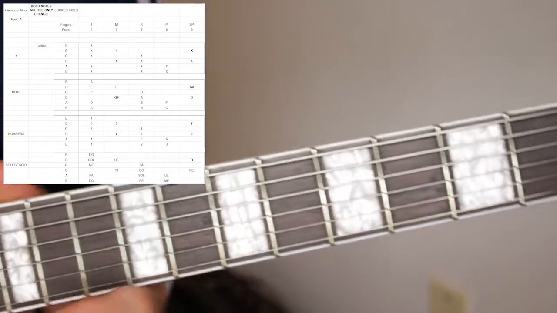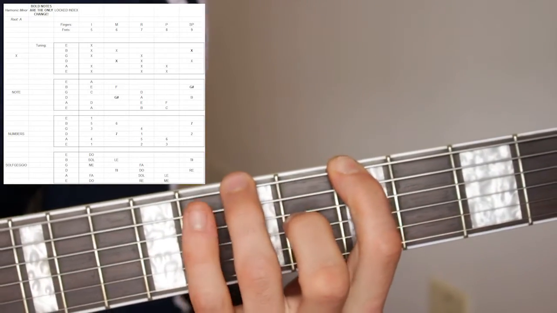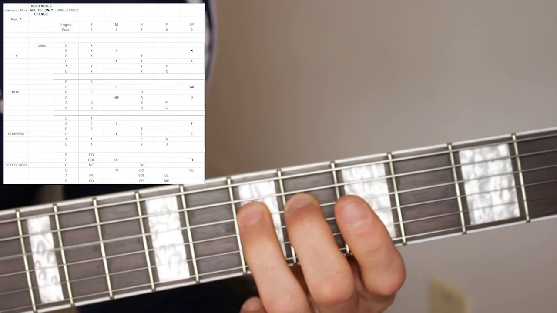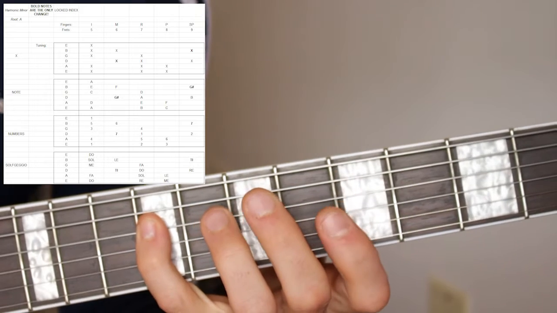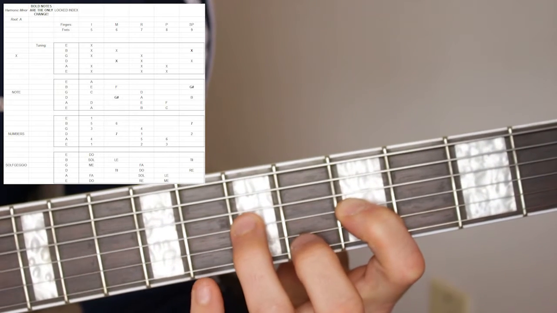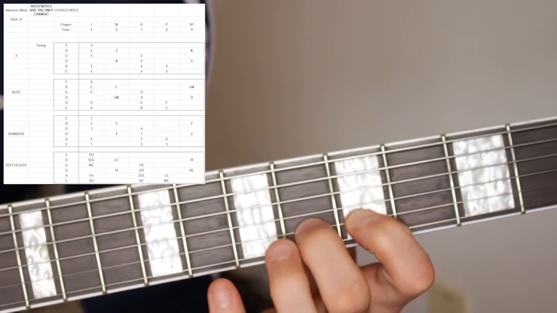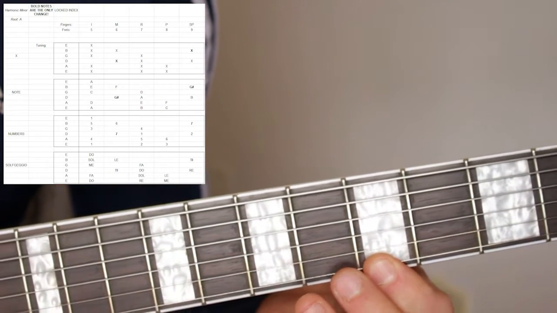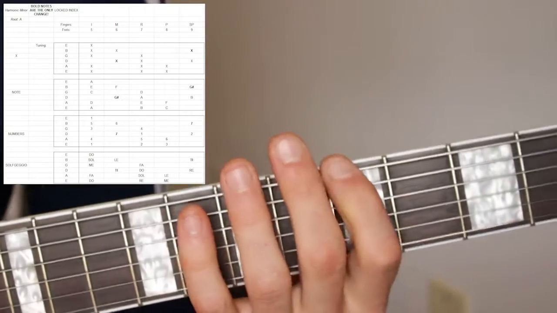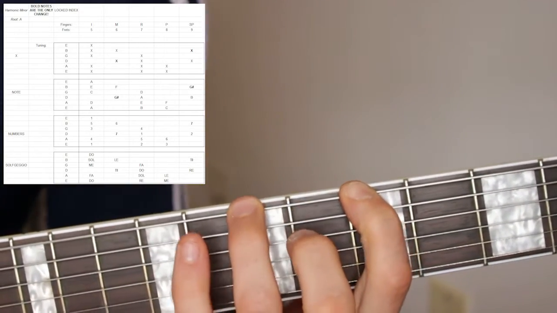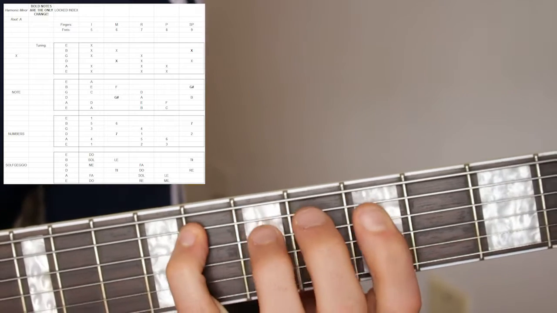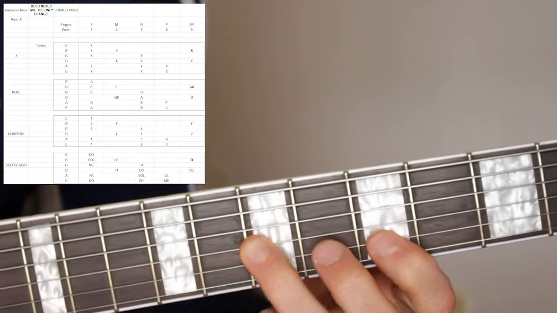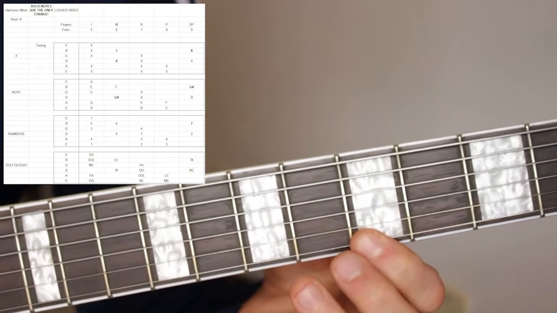Let's do it with numbers, okay? 1, 2, 3, 4, 5, 6, sharp 7, 1, 2, 3, 4, 5, 6, sharp 7, 1. Nice. Now let's do it with solfeggio. Do, re, mi, fa, sol, la, ti, do, re, mi, fa, sol, la, ti, do.